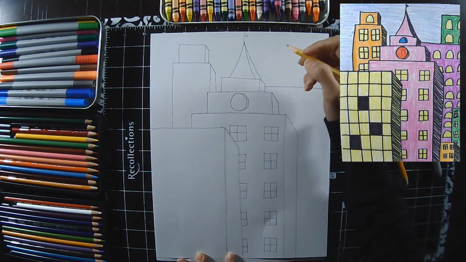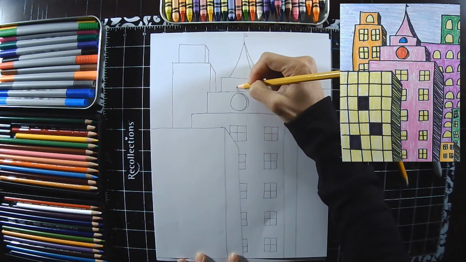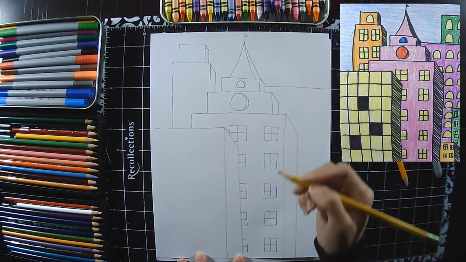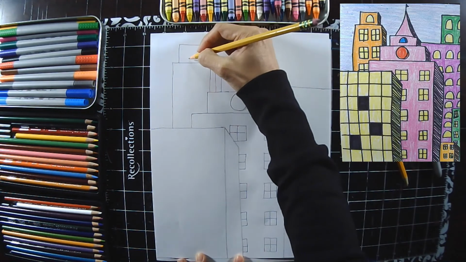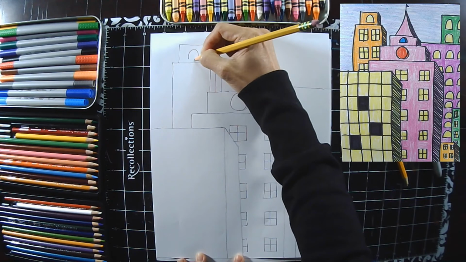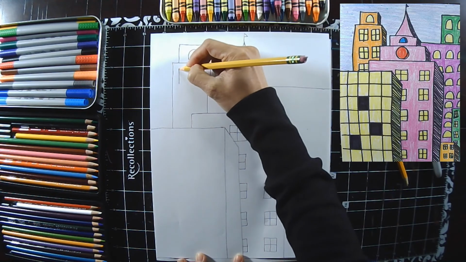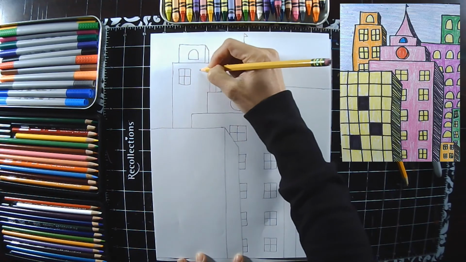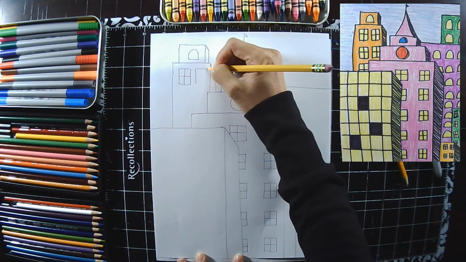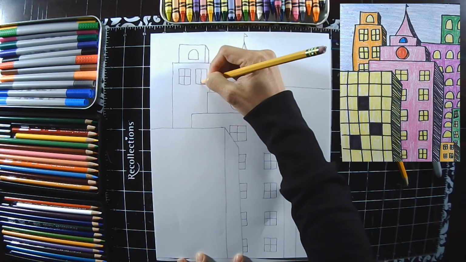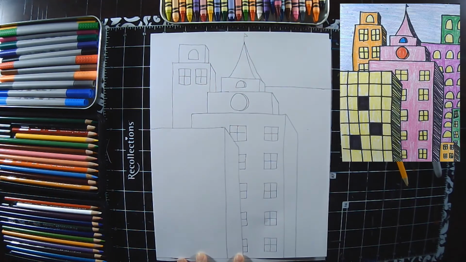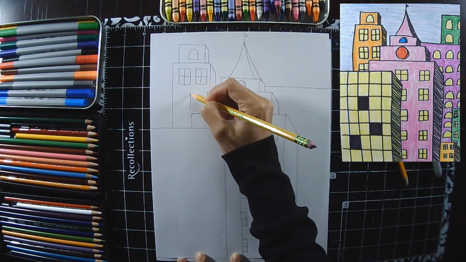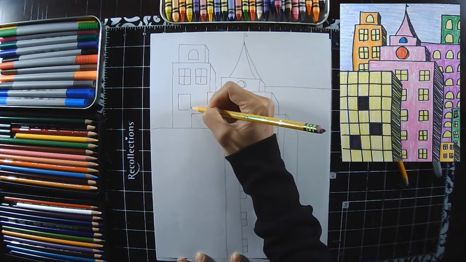That's my circular window at the very top, and we're just adding dimension. I want to do the same for this part here. Some windows. Keep adding windows.